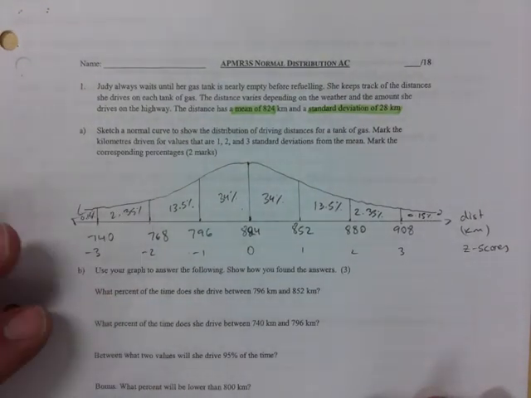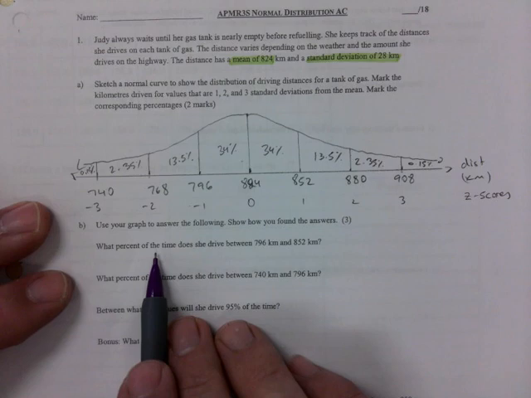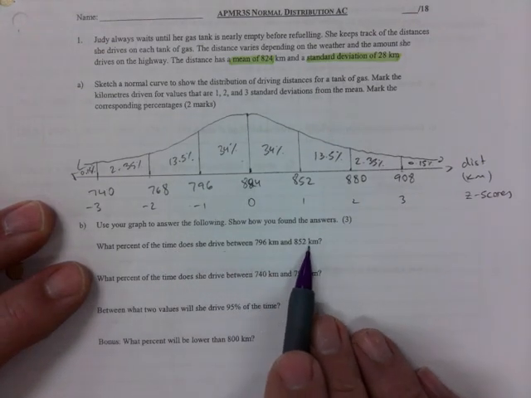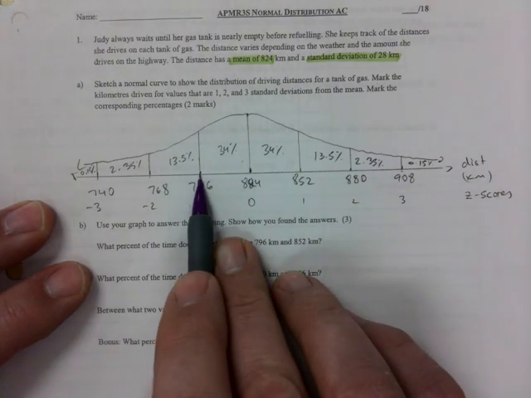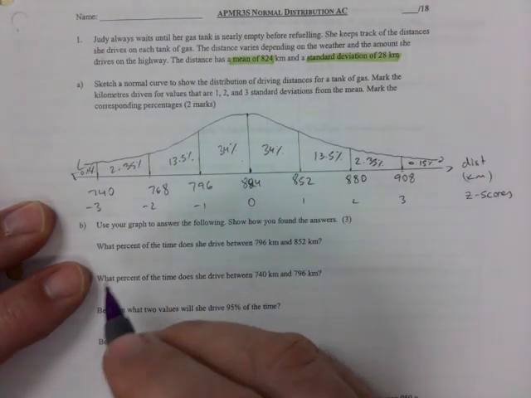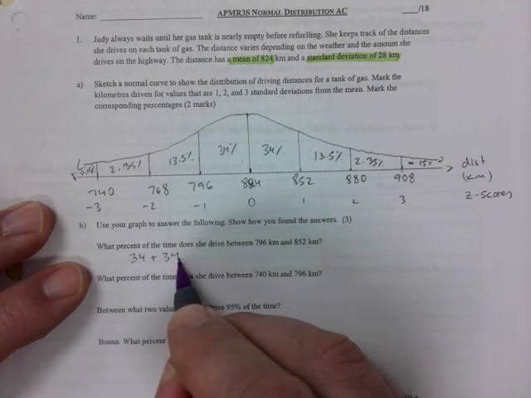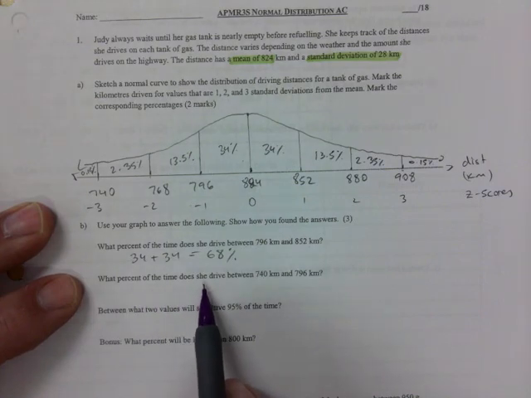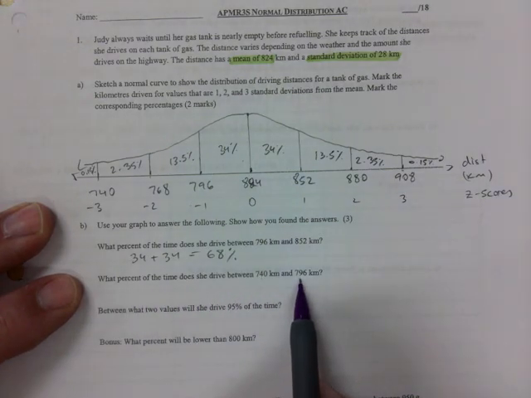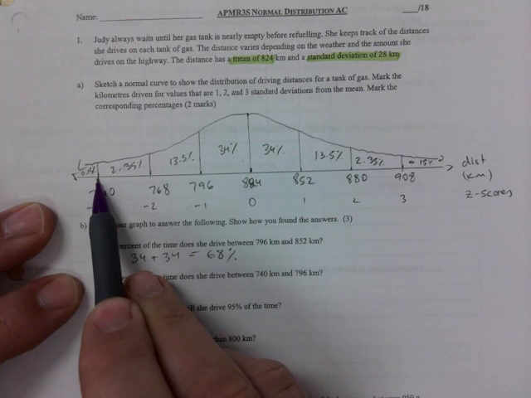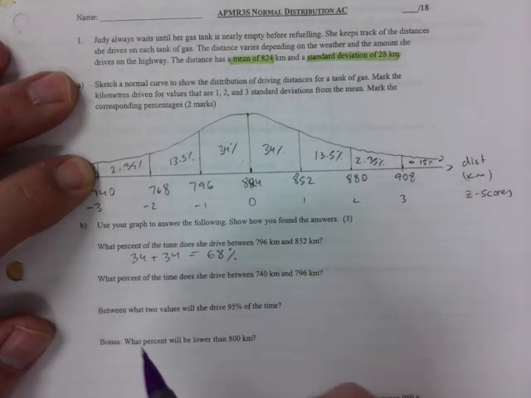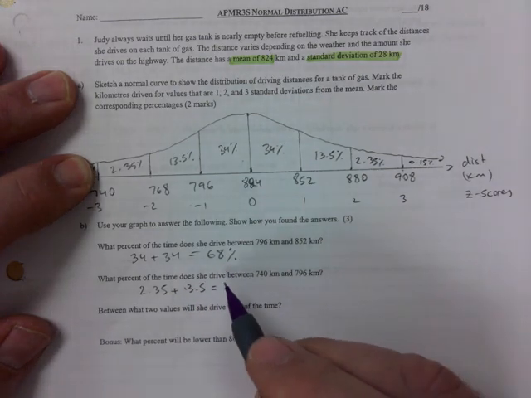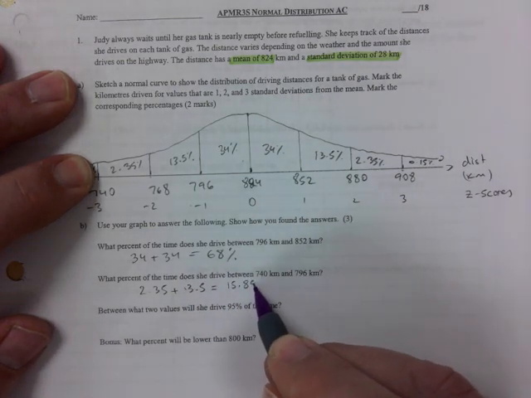So use the graph to answer the following. What percent of time, or what's the probability, same thing, does she drive between 796 and 852? So 796 is right there, 852 is right there. That would just be 34 plus 34, right? 68%. What percent of the time does she drive between 740 and 796 kilometers? So 740 is right here, 796 is right there. So in this case, it's easier to just add it up. And so you get 15.85% of the time.